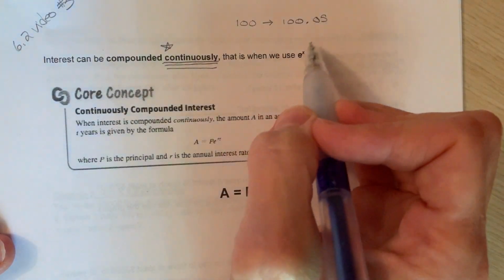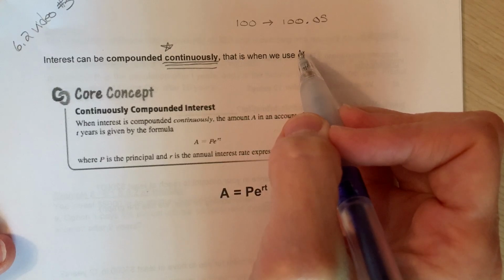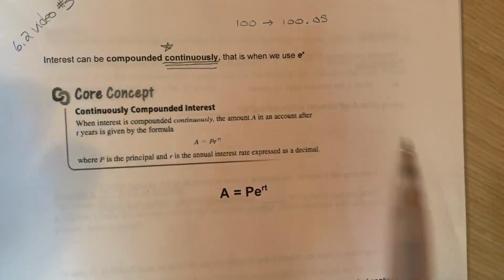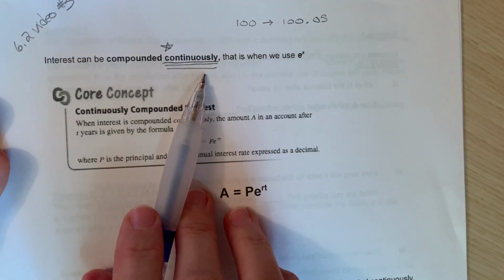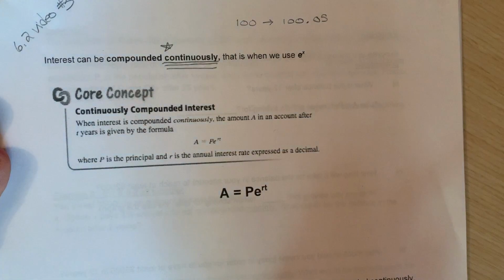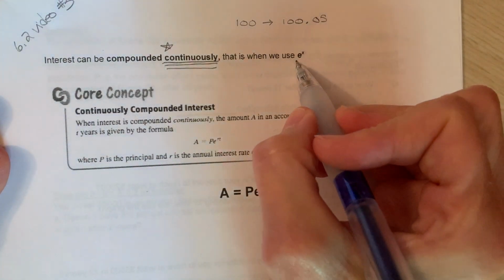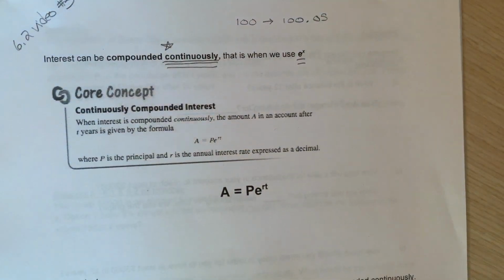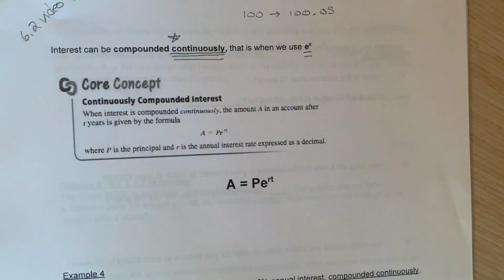So it happens, if you want to think about it, instantaneously. Obviously, with computers, that is possible. So they're not waiting till the end of a time period to calculate your interest. They're doing it constantly or continuously. And that's where our e to the x function comes in. So if you're wondering why we learned all about e to the x, this is why.